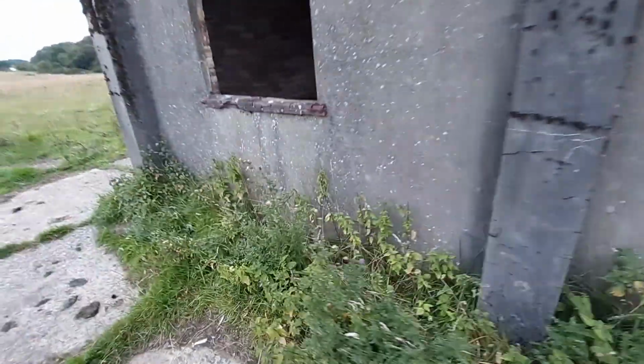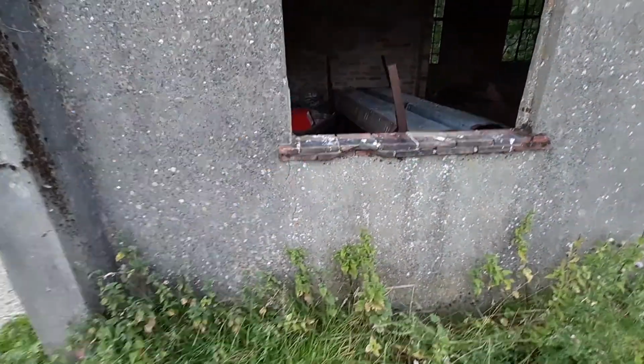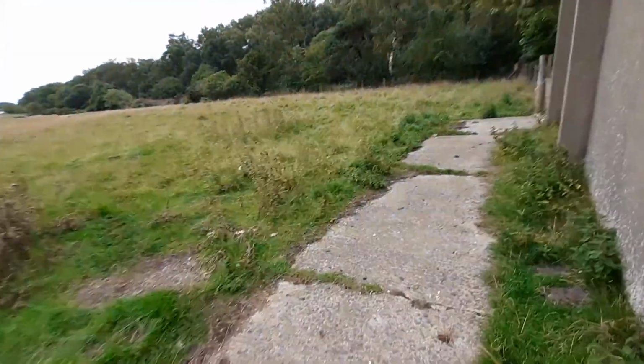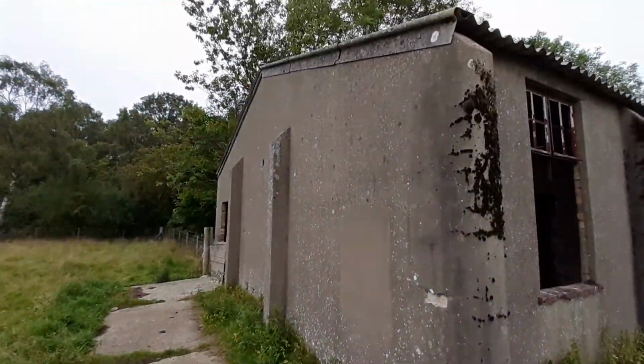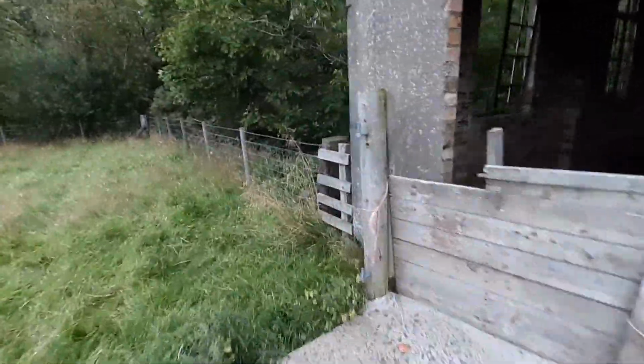Pretty much every single window has a fracture around it, and it's also noticeable on the inside as well. Gable ends look relatively sound. Trees at the back, some quite mature trees that are close by.